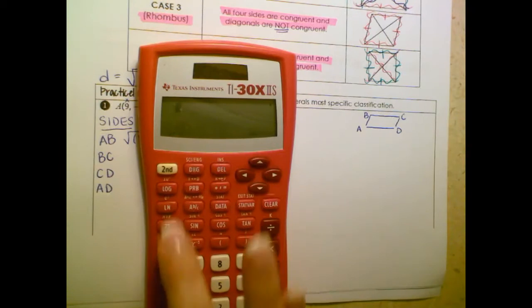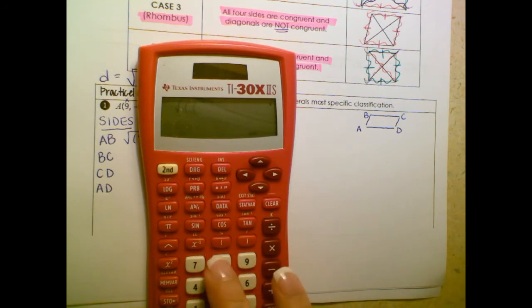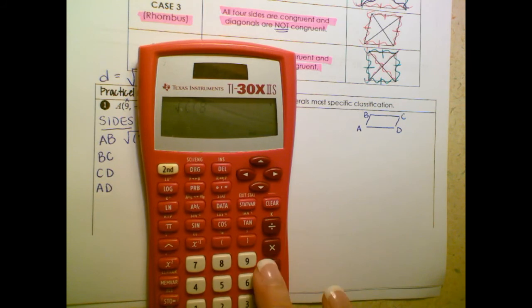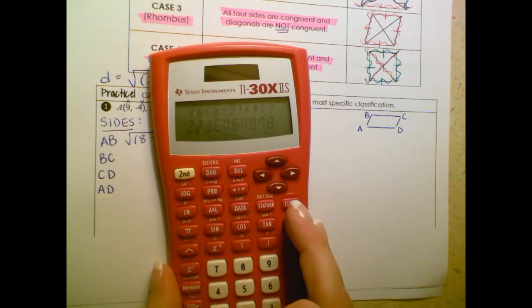So we're going to do second, the square root button, and it already comes up with a parenthesis. I'm going to add in a second parenthesis. Then I'm going to do 8 minus 9, close my parentheses squared, plus -2 minus a -4, close my parentheses squared, and then equals. So 2.24.